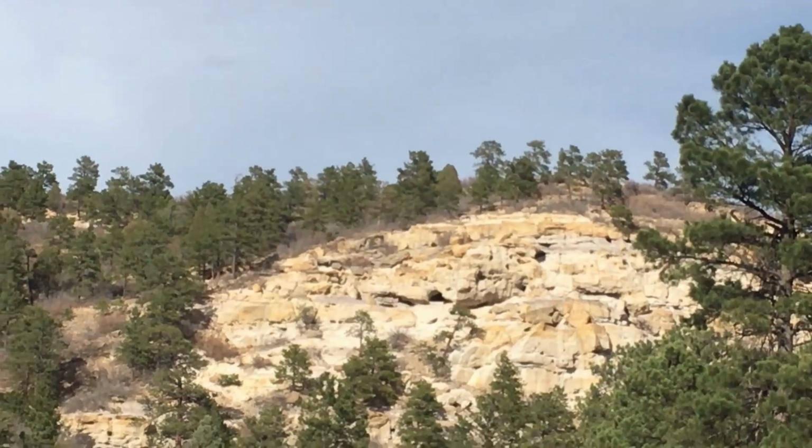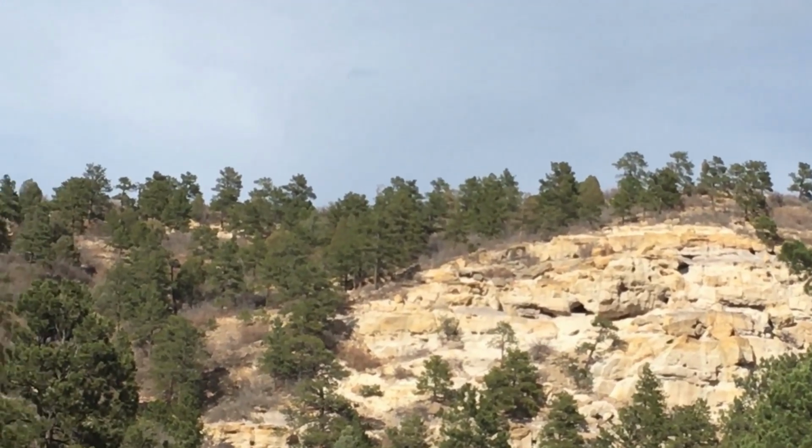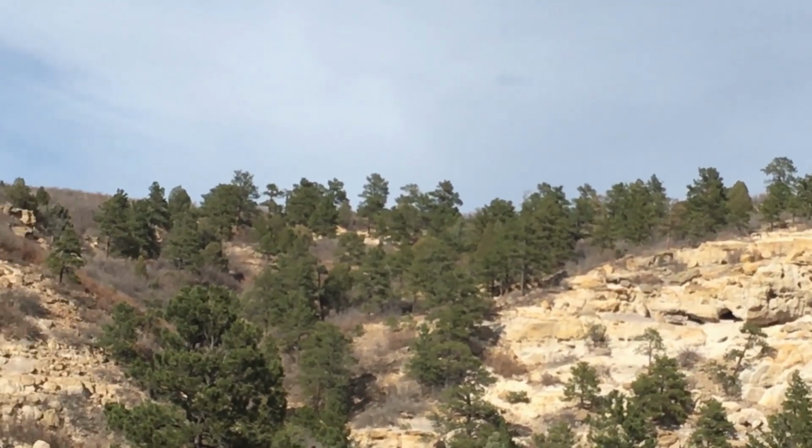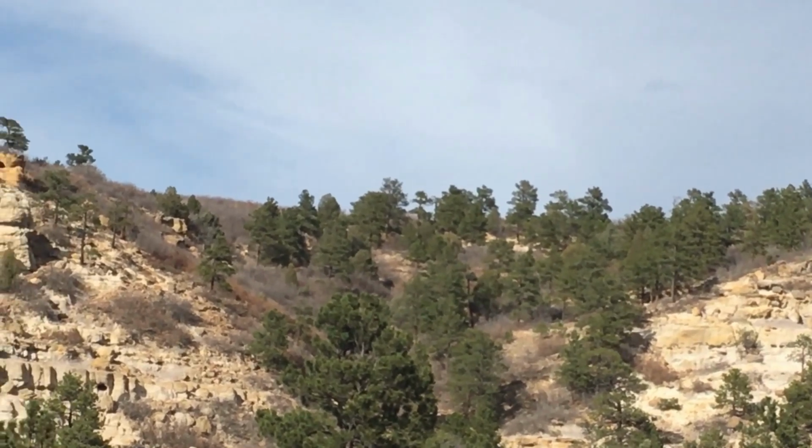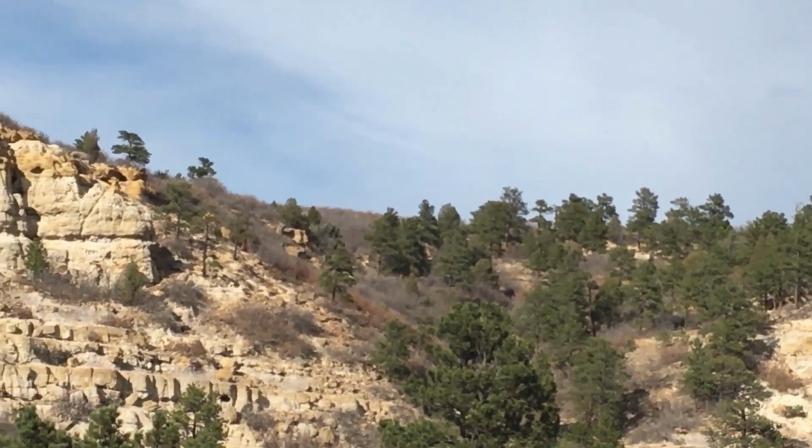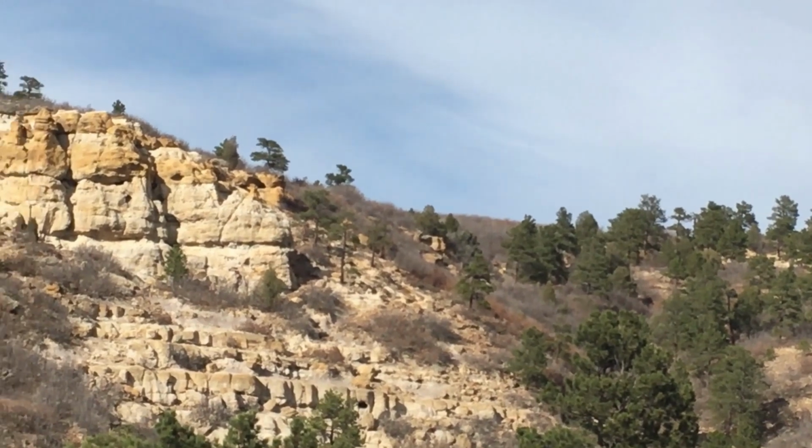Today we're going to take another trip to someplace awesome in Colorado. The first place we're going to visit is pretty close to home. These ochre sandstone ridges might be familiar to you. That's because they're right here in Colorado Springs in Palmer Park.